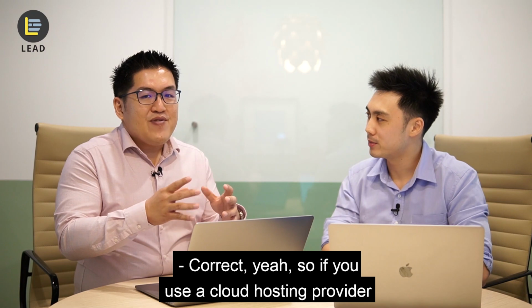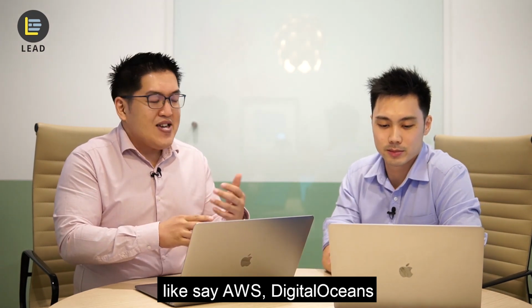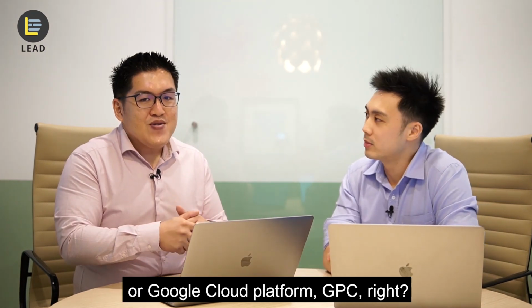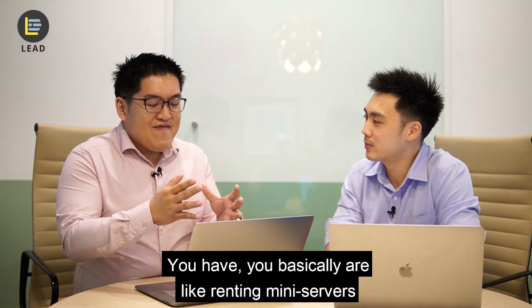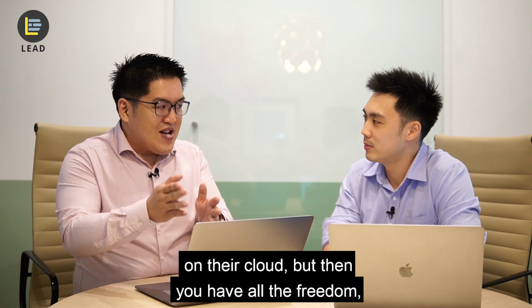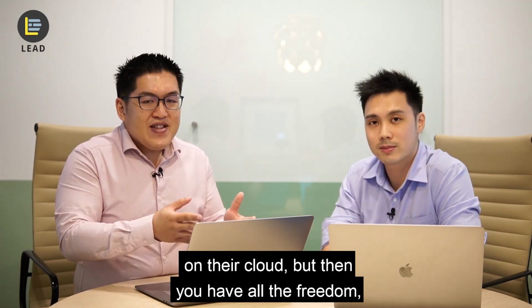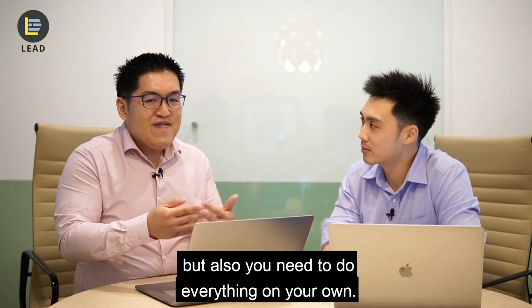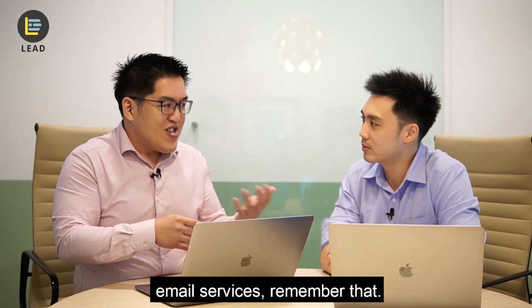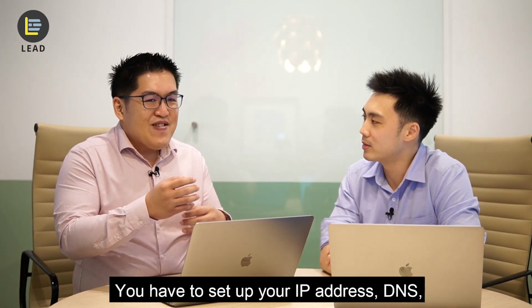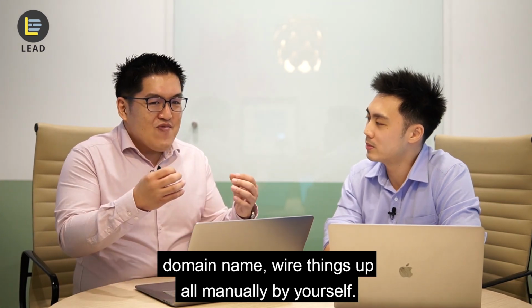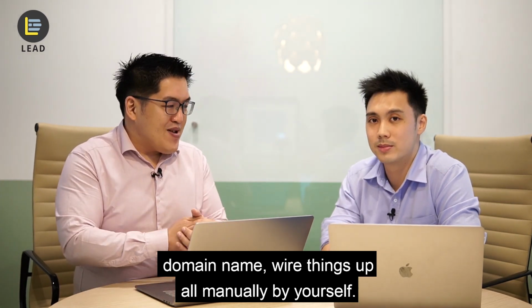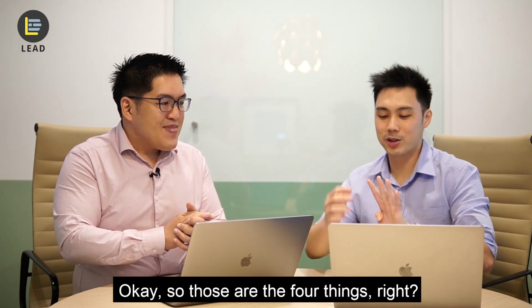Correct. If you use a cloud hosting provider, let's say AWS, DigitalOcean, or Google Cloud Platform (GCP), you are basically renting mini servers on their cloud, and you have all the freedom, but you also need to do everything on your own. Basically, you need to set up your own email services. You have to set up your IP address, DNS, domain name, and wire things up manually by yourself.